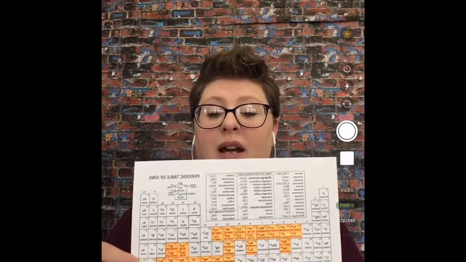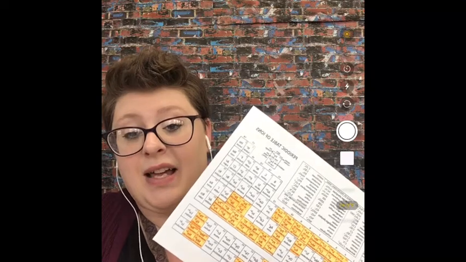I want you to turn your periodic table over, and I want you to highlight some of these things on this periodic table. The highlighted ones are what's going to help you, because I will refer to this throughout the unit and say, is it a highlighted one? Is it not a highlighted one? So you've got to have it highlighted so you know what I'm talking about from then on.